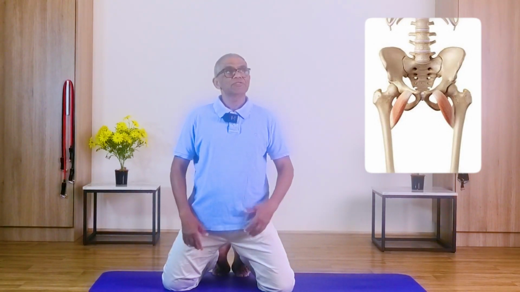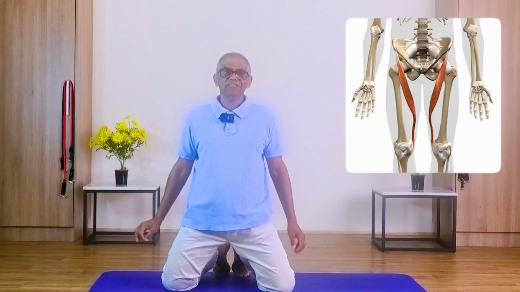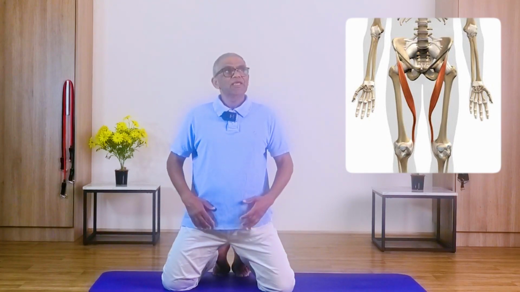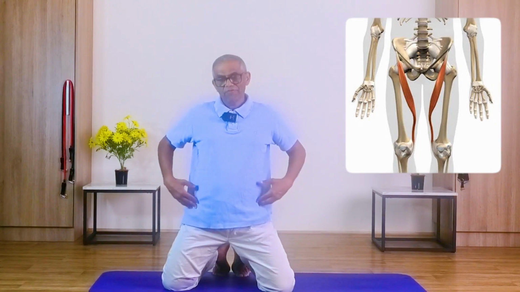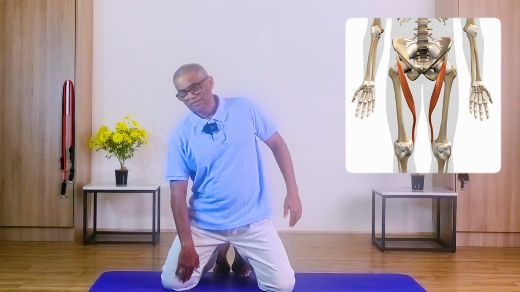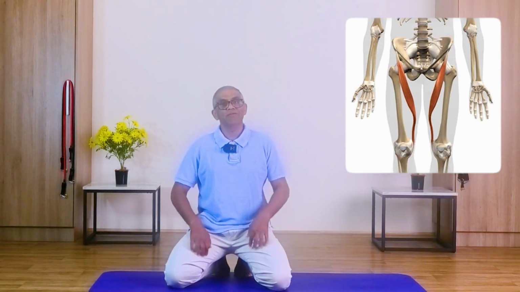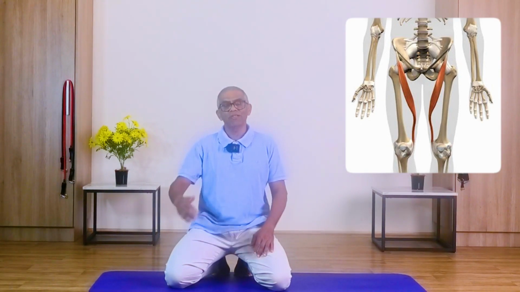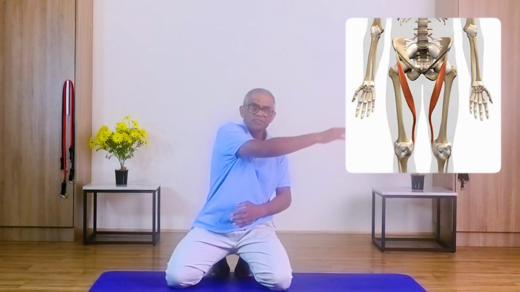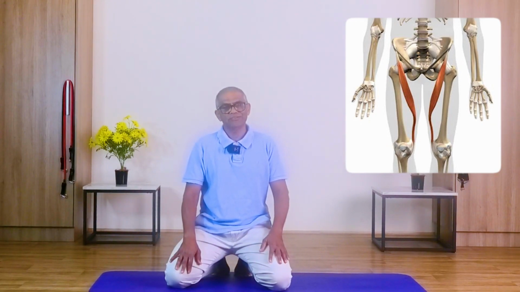Now you've got another one called the sartorius muscle. That's actually the longest muscle in our body. It starts somewhere in the middle of my hip bone and runs all the way down to the inside of my knee joint. So that's a pretty long muscle. If you're kicking a football or kicking your leg across, that's used.